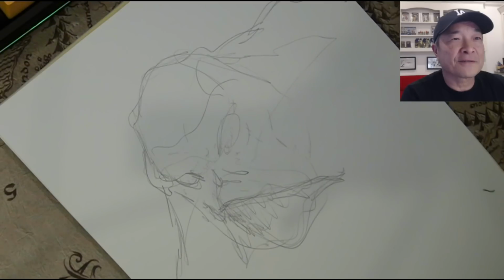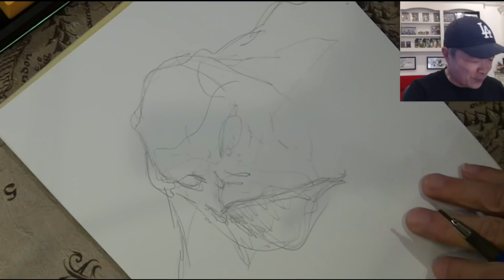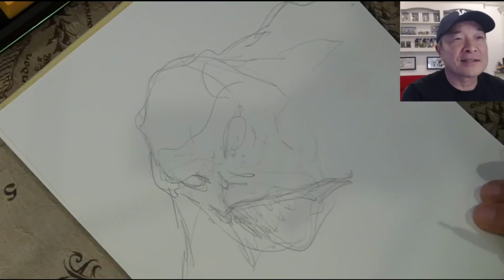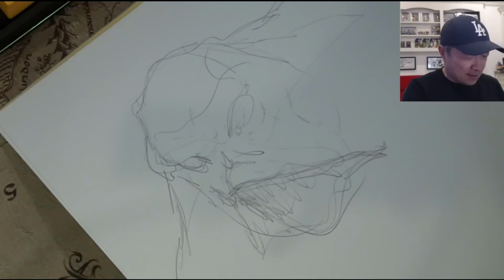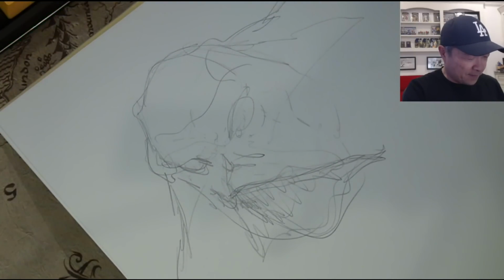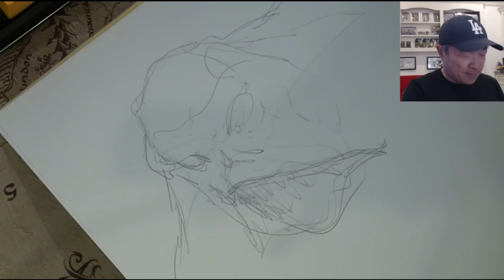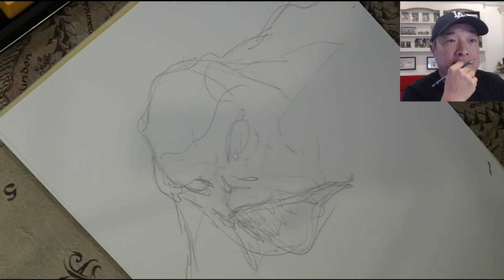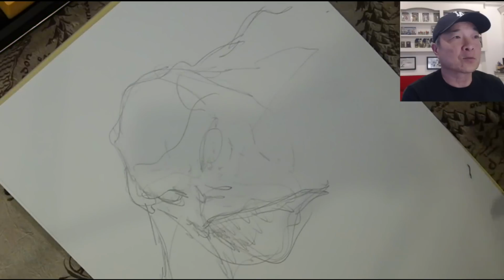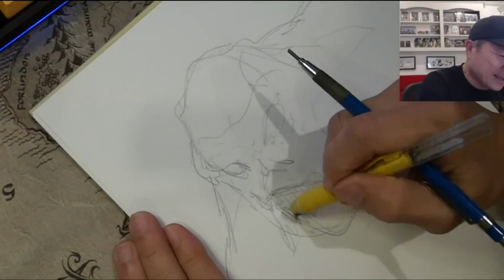Is this A4? You, sir, must be European. A4 is a size we do not recognize here in the United States of America. This is 9 by 12. Yeah, why is that?